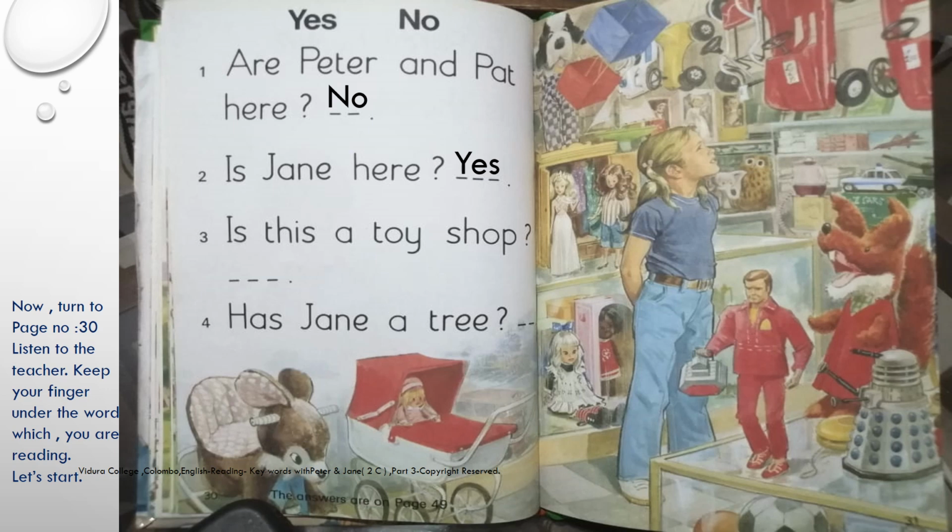Is this a toy shop? Now read after me. Is this a toy shop? As I told you earlier, this is a toy shop. So the answer is yes.